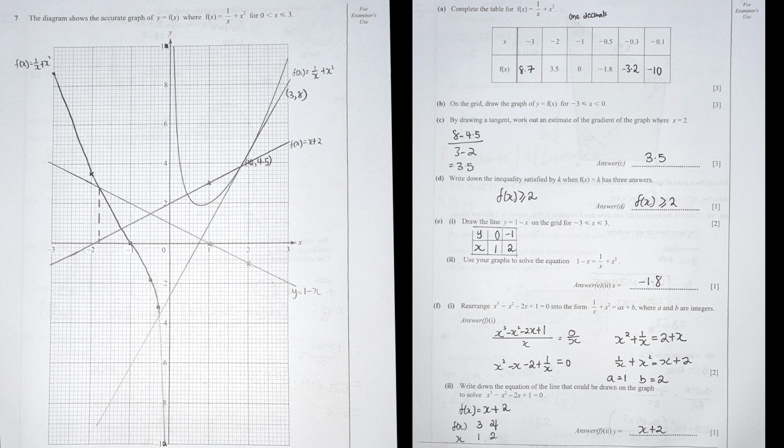So by drawing a tangent, work out the estimate of the gradient of the curve where x equals 2. So at x equals 2, after I plot down the tangent line, I get another coordinate which is (3, 8). So through the gradient calculation, I get my final result as 3.5.